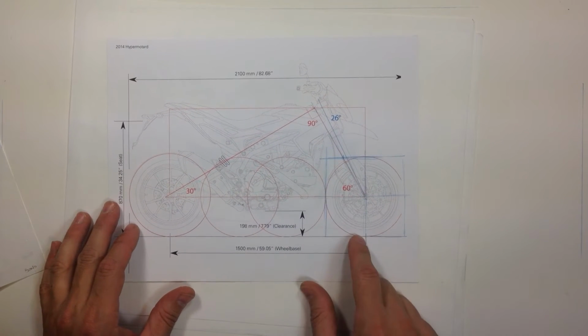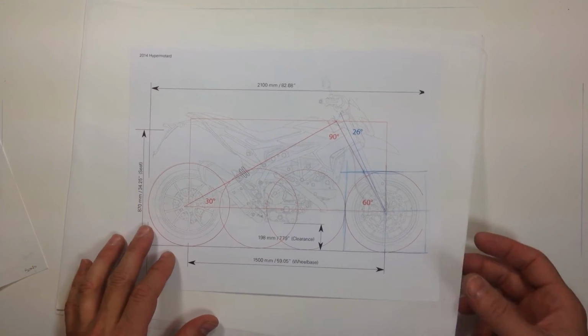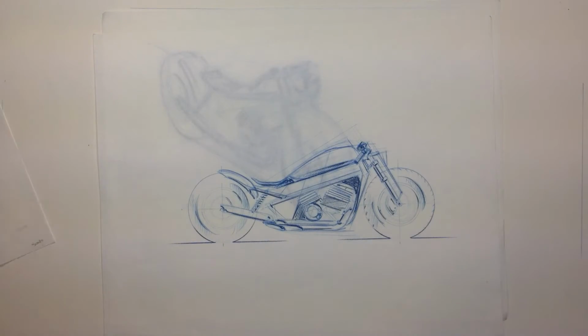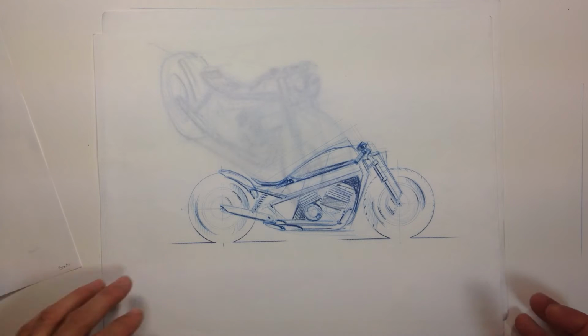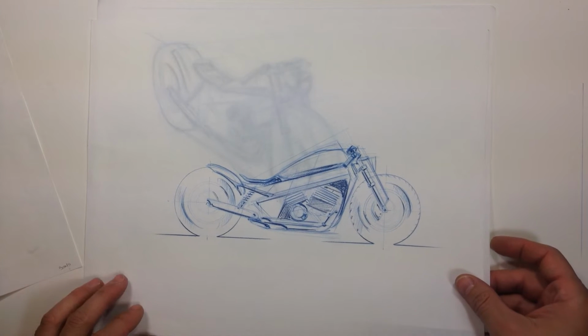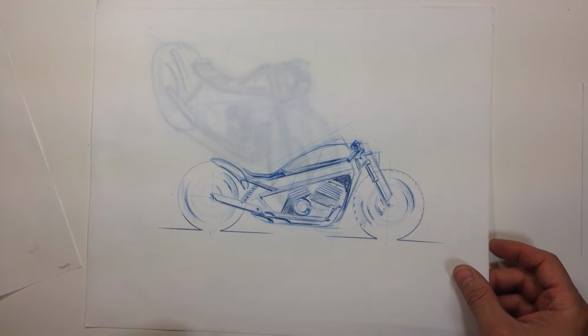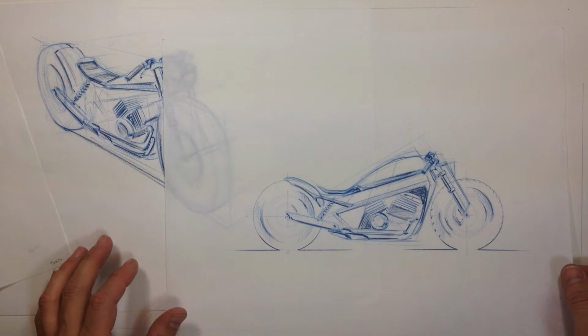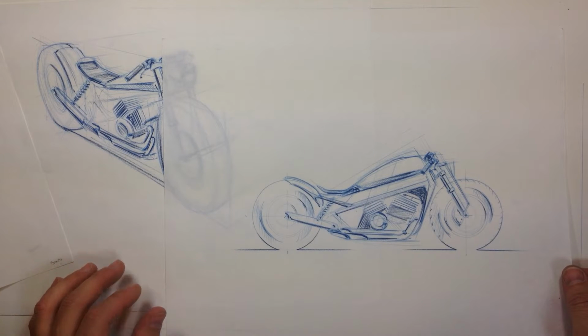Okay, so we're going to use those proportions. We're going to take the drawing that we did yesterday. We're not going to be overly concerned about plotting vanishing points and things like that for the drawing, but we do want to carry over a certain quality and attitude from this elevation or side view over into the perspective view.